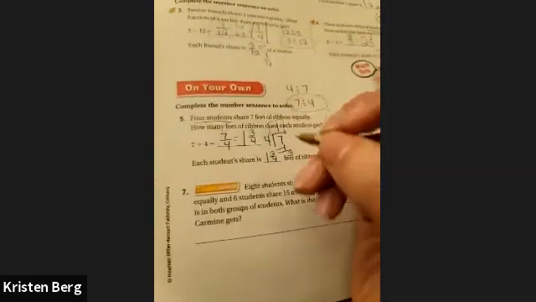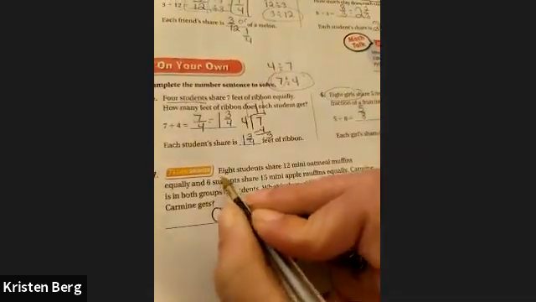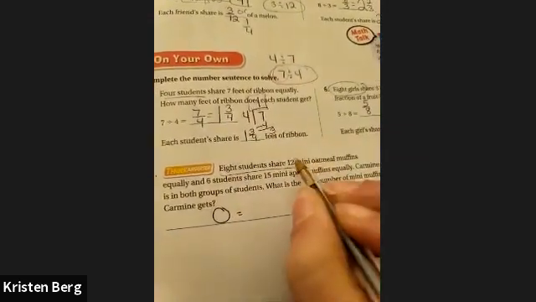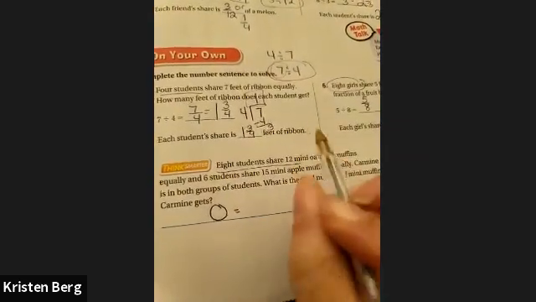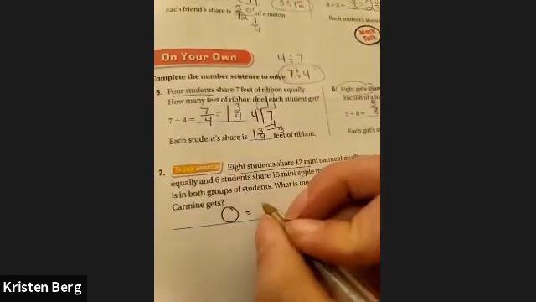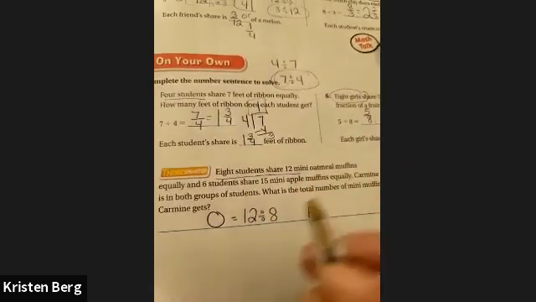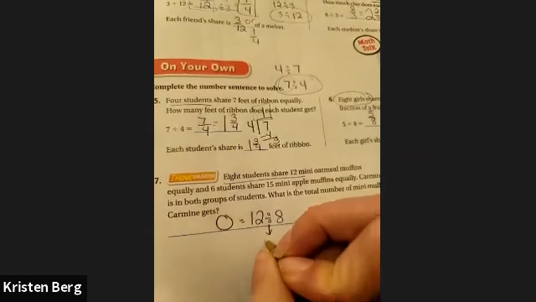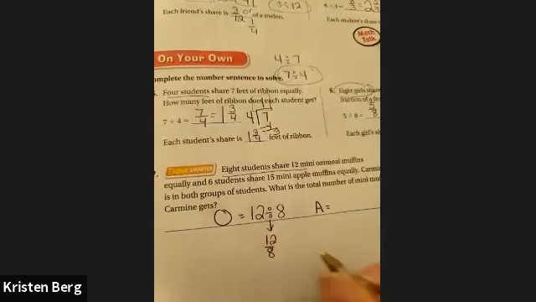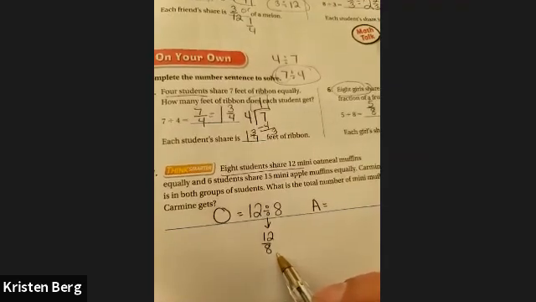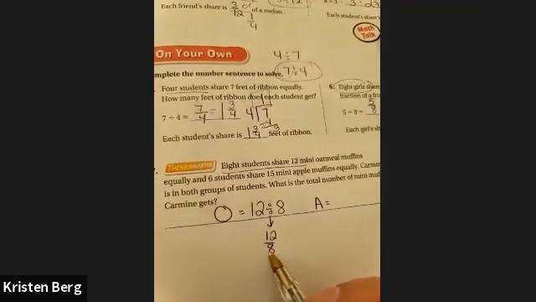All right, so in this case, you're going to have O for oatmeal, and then I'm going to say A for apple. So it says in this group, they're going to have 12 oatmeal muffins being divided amongst 8 people. So what is being shown here is 12 divided by 8. And then in this one, you would write it like this. So that is going to be a fraction that each person is going to get of the oatmeal muffins. So therefore, I'm going to put that over to the side here.